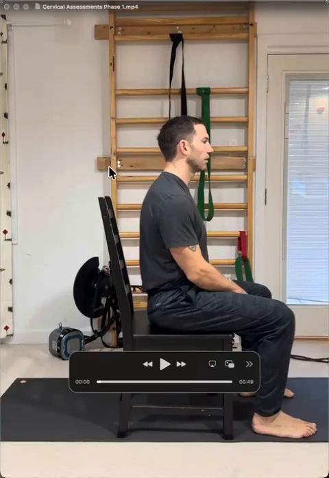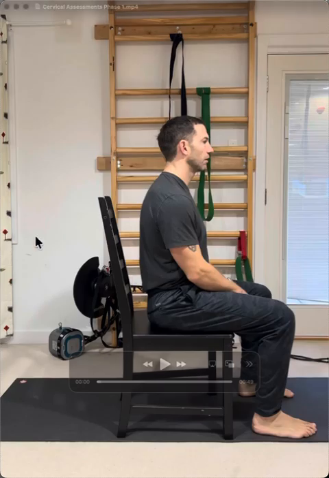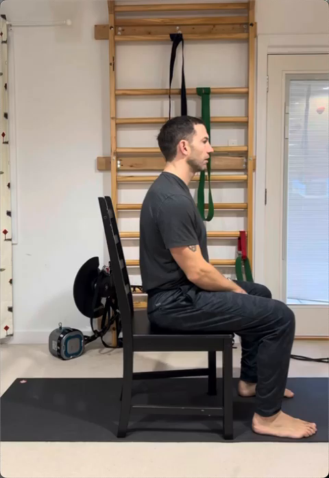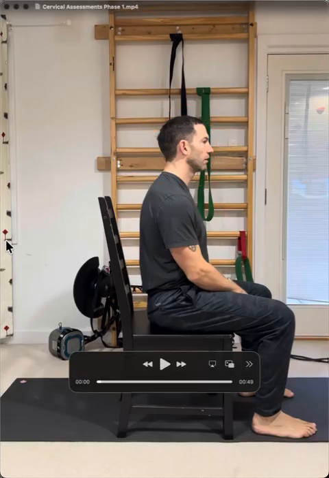So we're going to start this off in phase one with some cervical assessments just to try to get an idea of what's going on around that neck, and then also what's going on in the thoracic area.